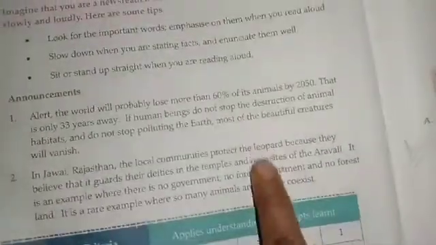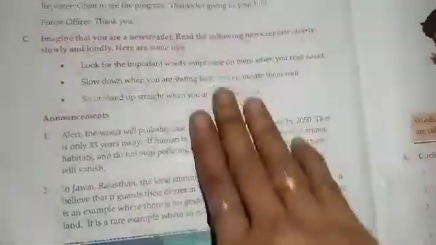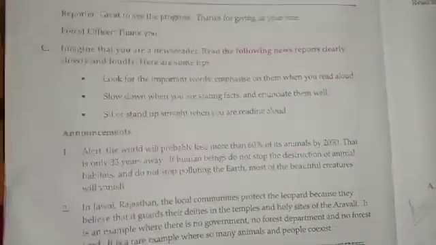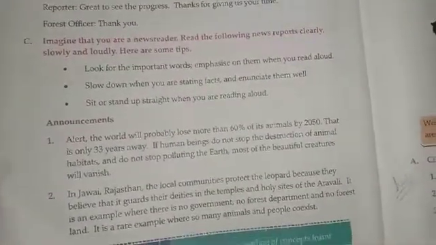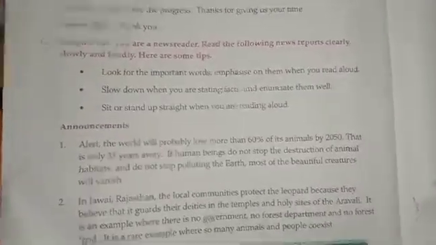And then down exercise C, you only have to read. You don't have to write anything. Okay. This is the exercise where you only have to read it. This is for your reading practice. Okay. So this was the worksheet you have to do after listening to the comprehension, after listening to the article that I have read.